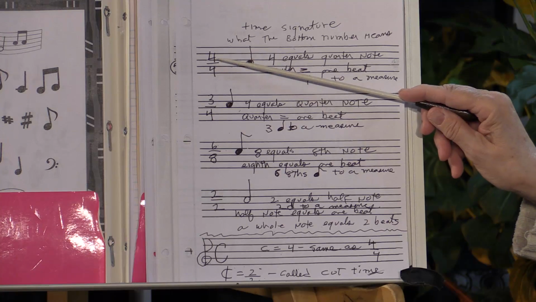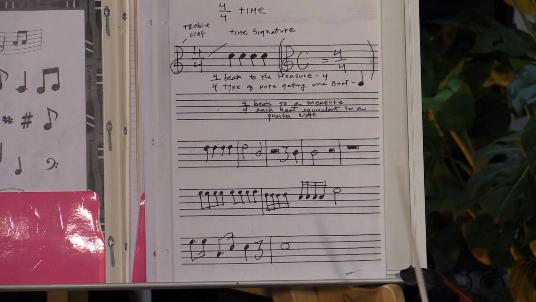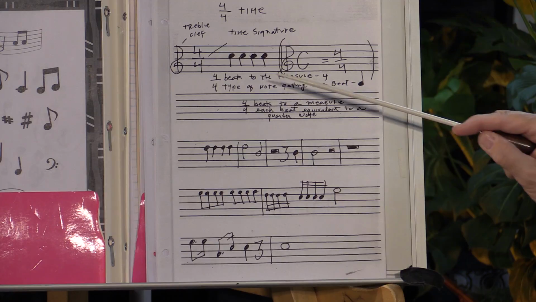You can say, 4 beats to a measure and the quarter note gets 1 beat. Then you can figure you can have the equivalent of 4 of them in the measure because it's 4 beats to the measure. So it really does tell you a lot, and you really need to be able to read the music. Now, here are ways of doing it.